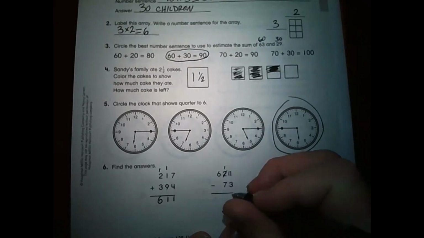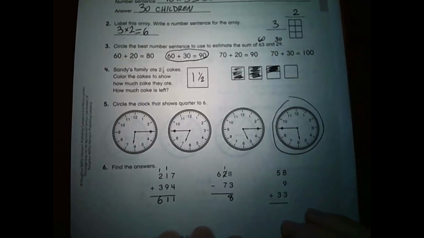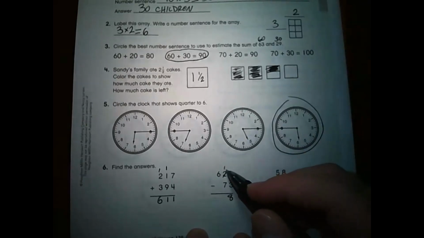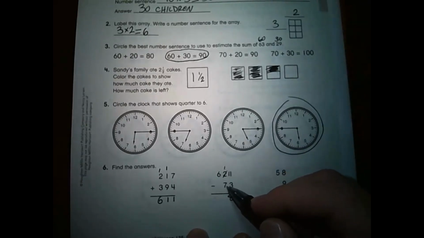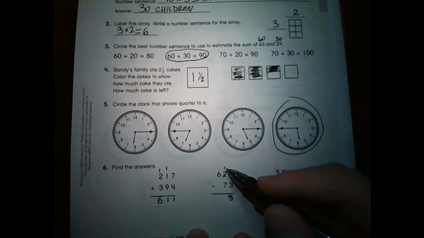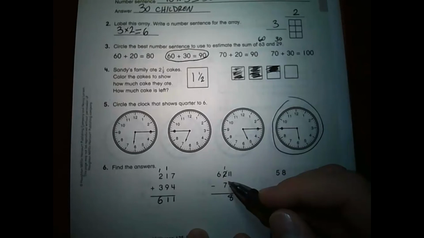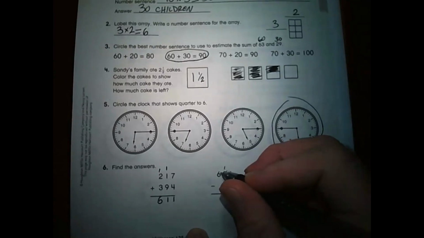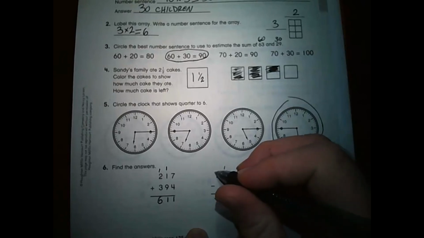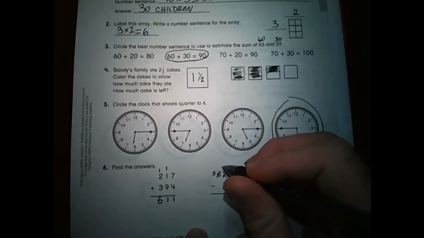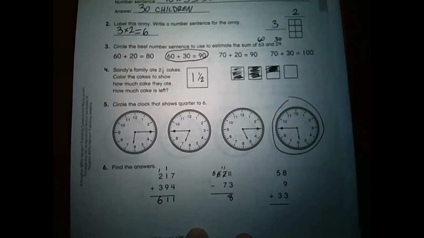It would be 8. Now, as we move on, we've got 1 take away 7. Oh my goodness, here we go again. If I have 1, can I take 7 away? No, we cannot. So this 6, we're going to have to regroup using it. We're going to cross that out, turn it into a 5, and this one now becomes a boom, 11.